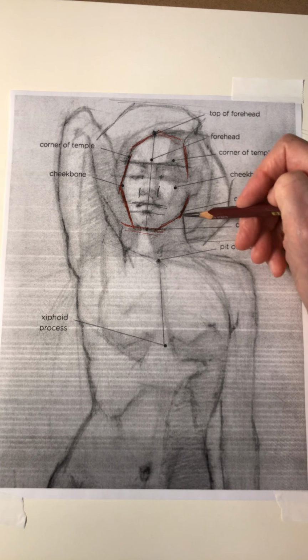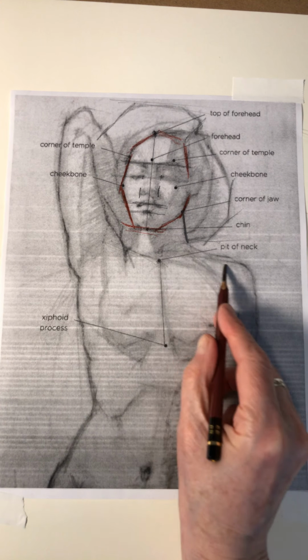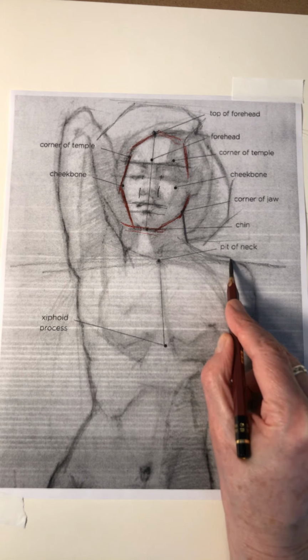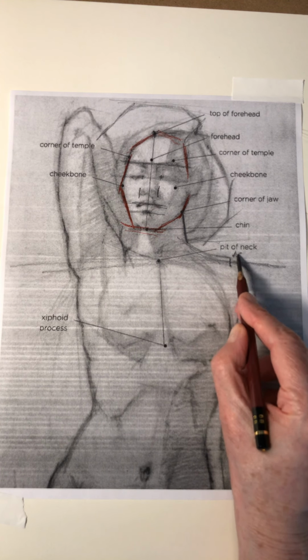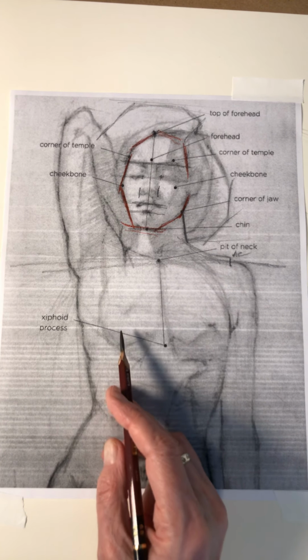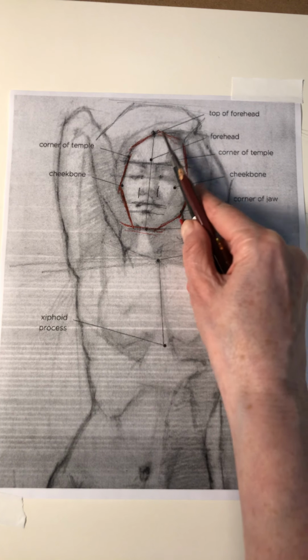So here is the neck. Here is the top of the shoulder line. So we've got this shoulder line, right there's the AC process that we've been looking for. Okay? So when you mass out the drawing, it's very important to get these big shapes. And that is the most important part of this drawing. If you want likeness in a drawing, that's where you begin.